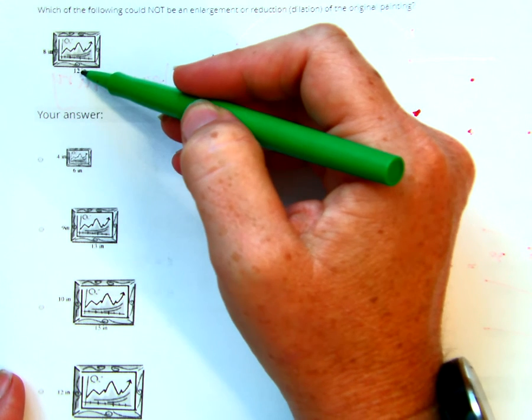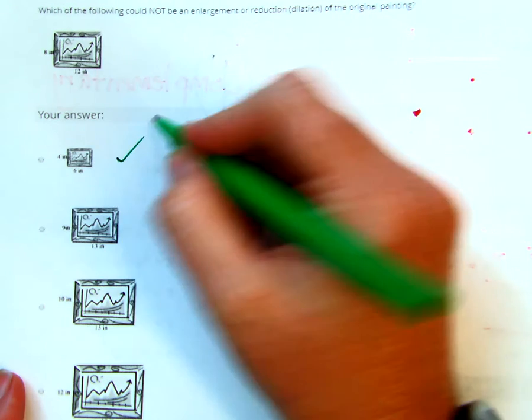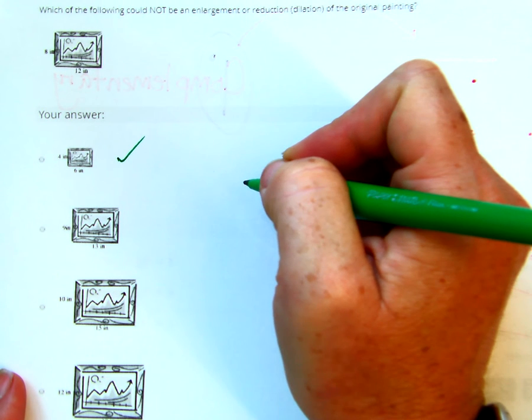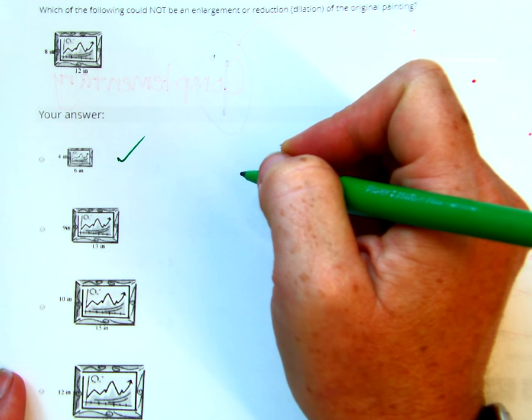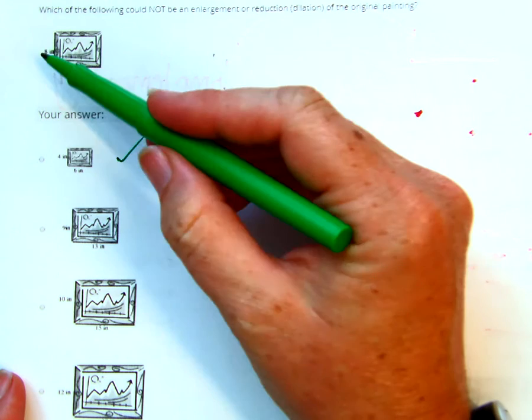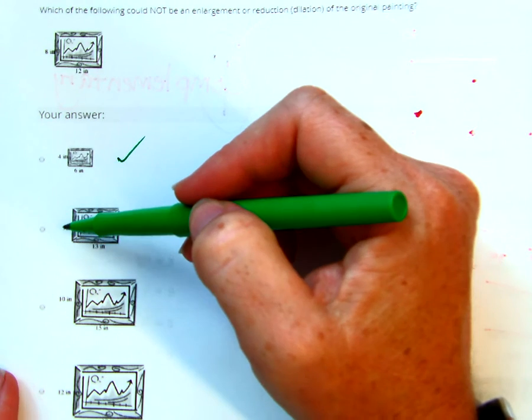So we check to make sure that 12 divided by 2 is 6, and the same operation happens, right? And then we think, okay, what would take us from 8 to 9? We would actually need to calculate 9 divided by 8 to figure that out.